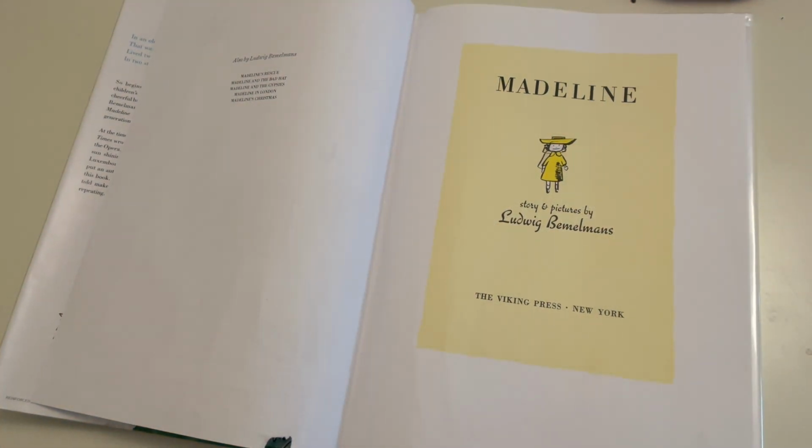Now we're going to look at the front matter of both of the books. The front matter is the pages in the book that are situated before the pages of the main text. This can include a title page or a page that displays the title, author, illustrator, and publisher, a dedication page, and a copyright and publication information.